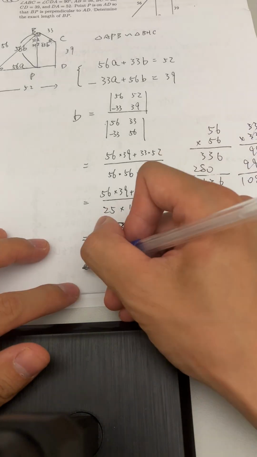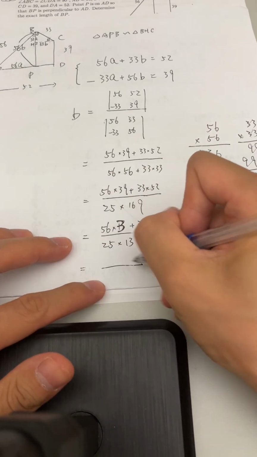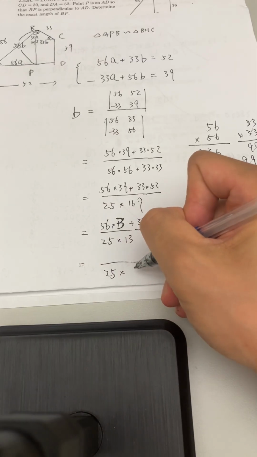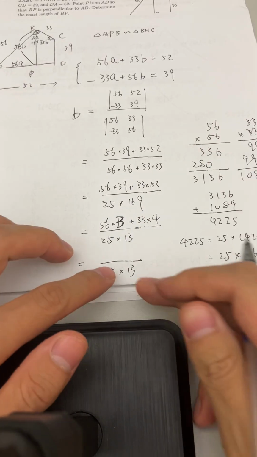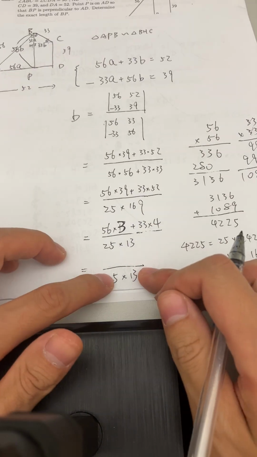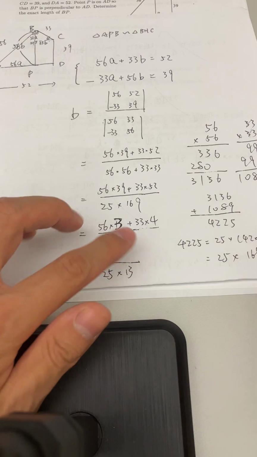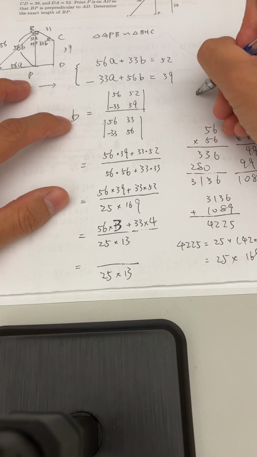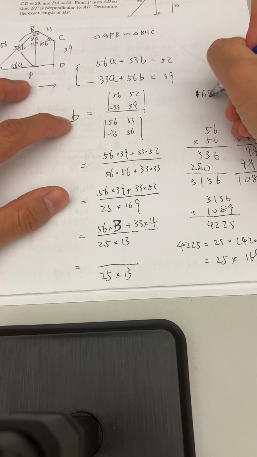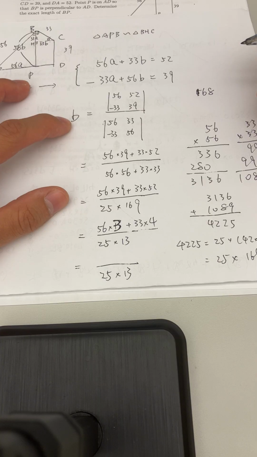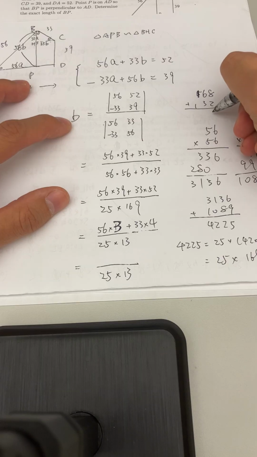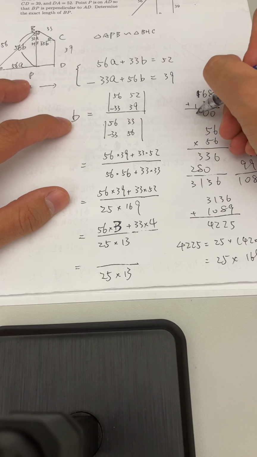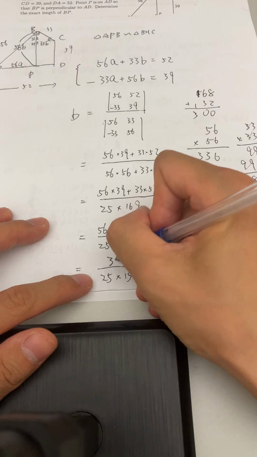So let's just move on. That would be the bottom. Again, we hope that something can be cancelled out later. So we want to split them as much as we can instead of putting them together. So we are not doing this multiplication here. But on top, okay, let's use the space here. What's 56 times 3? It gives you 168. 168, and 33 times 4 is 132, and it's a plus, so we've got 300. It's 300 over this guy.